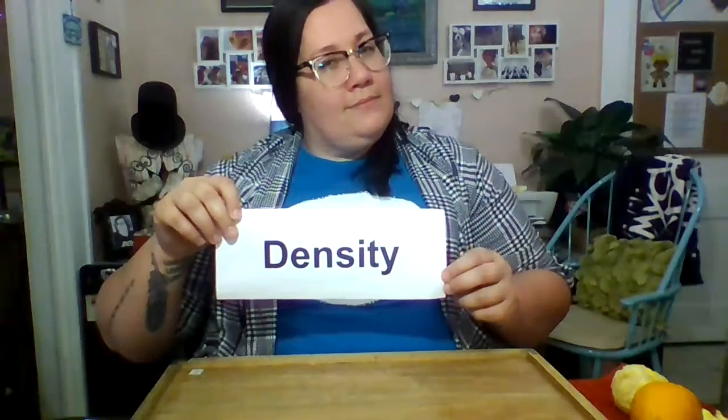So let's do our experiment about density. What we need for our experiment are the following things. You need a container big enough that you can fit an orange in, because that's our next material. We need an orange. I am going to use two different oranges. I have one with the peel on it and one without a peel on it. You can do this with one orange. That's totally fine. I also have this towel because I don't like to make messes.